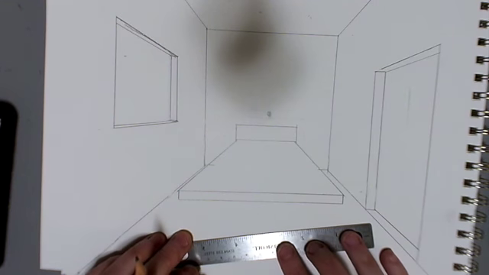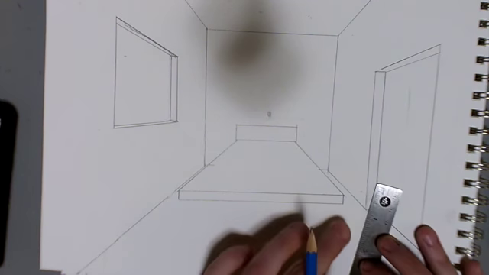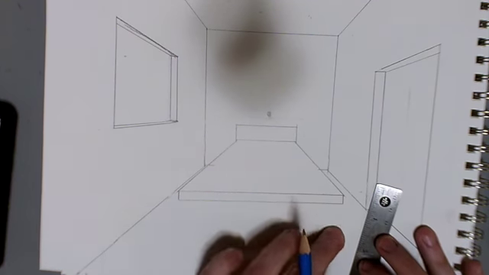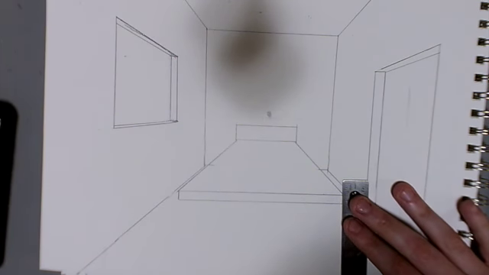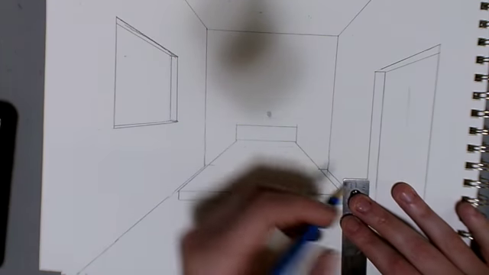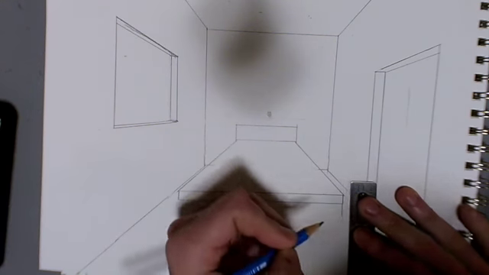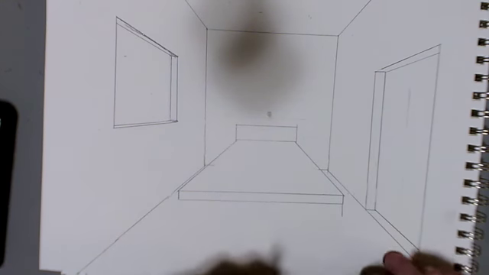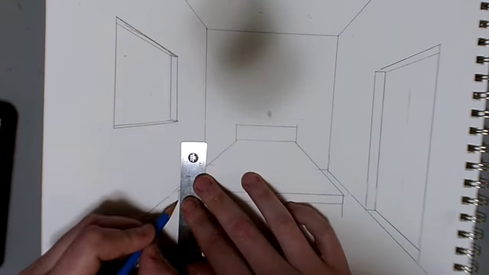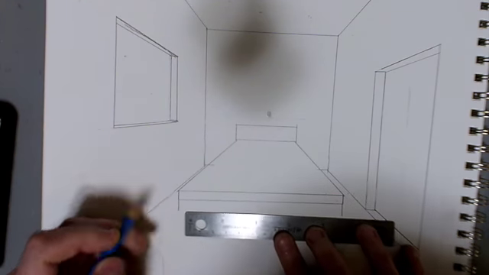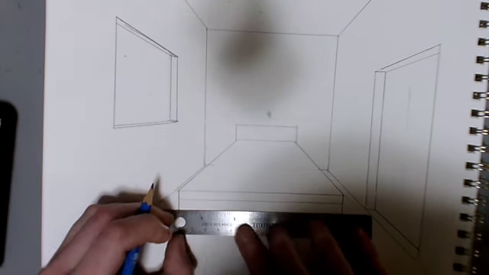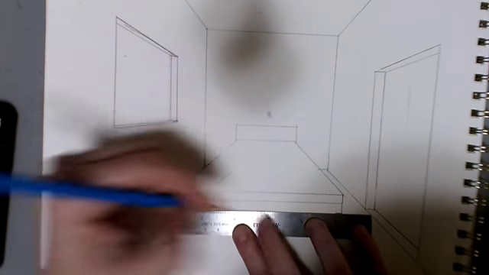And then the last thing you want to do for your bed is give it some little feet, legs, that come down. So again, those are going to be straight verticals. You're not even using the vanishing point for these. So straight verticals from the corners. And then a little bit of depth in there.